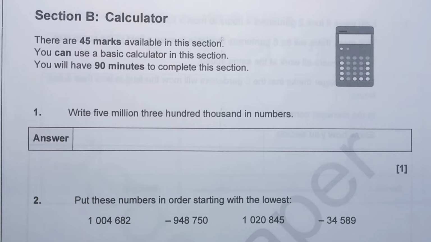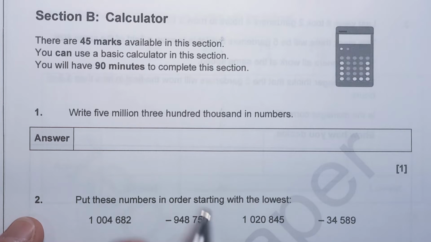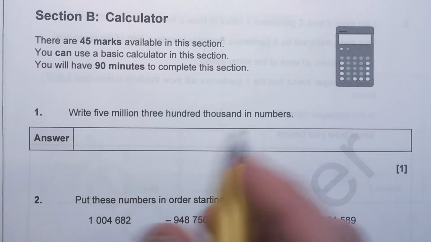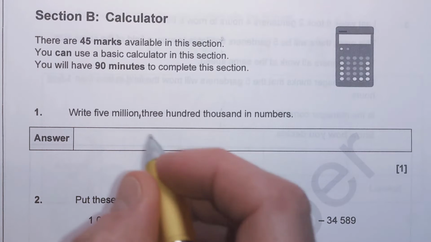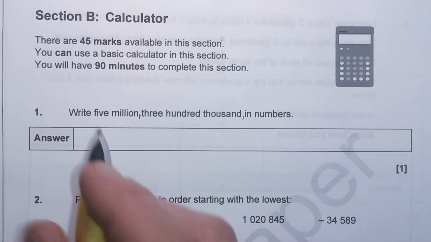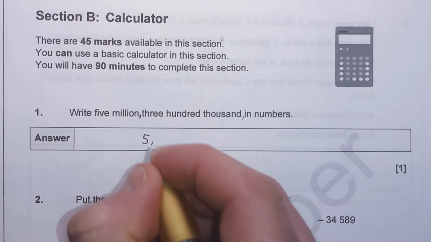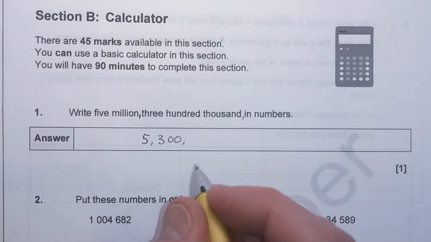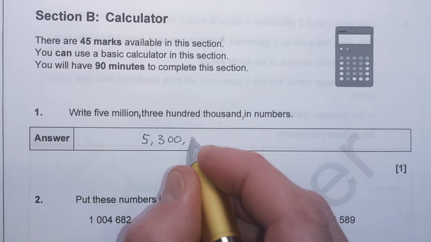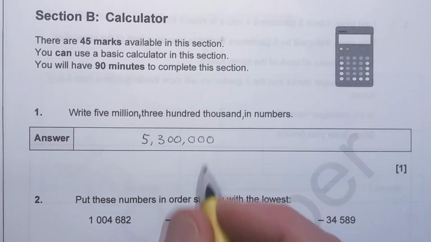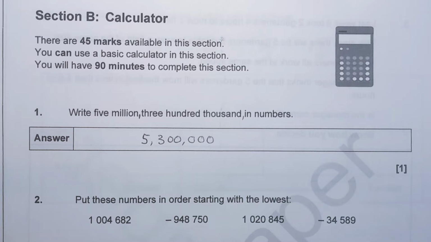Now we're on to the calculator section. Question 1. Write 5,300,000 in numbers. Well, as I read that, 5 million, I put a natural pause here, 300,000 in numbers. I'm going to use these commas here. So we've got 5,300,000. We haven't got anything else, so we're going to have to put 3 zeros. We've got no hundreds, we've got no tens, we've got no units.